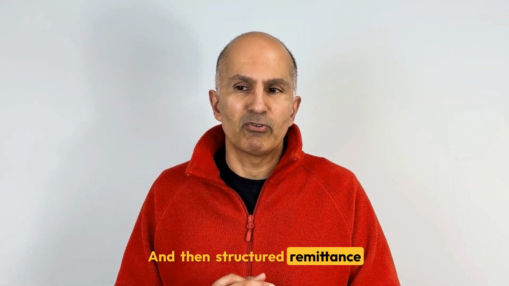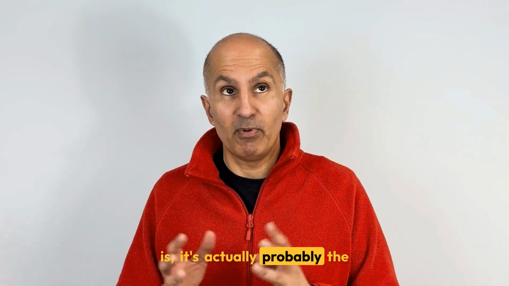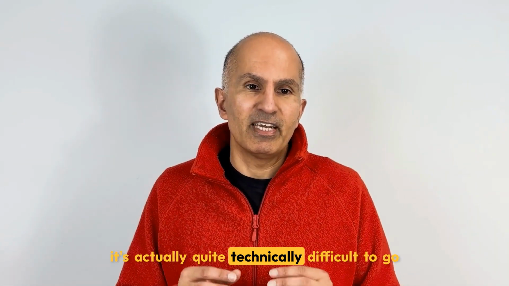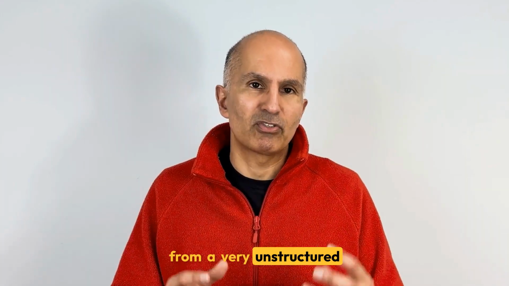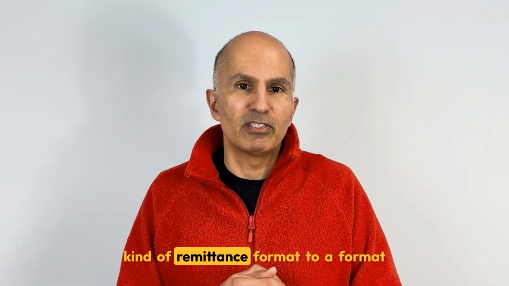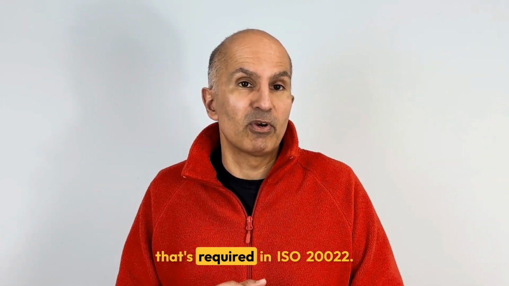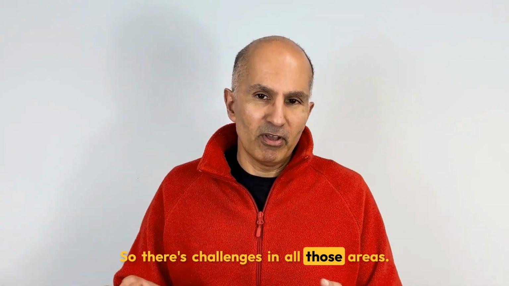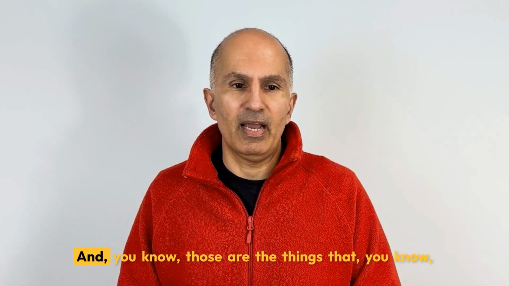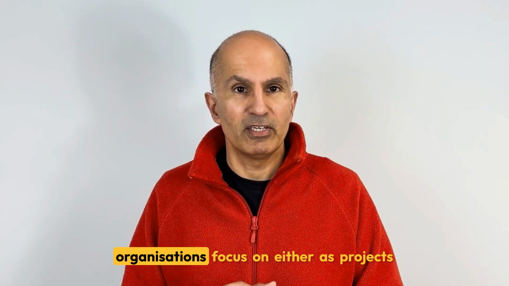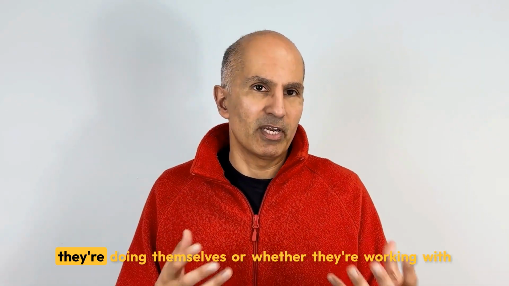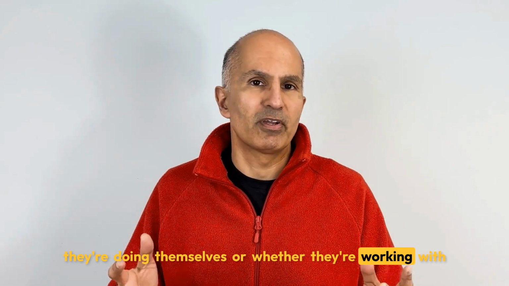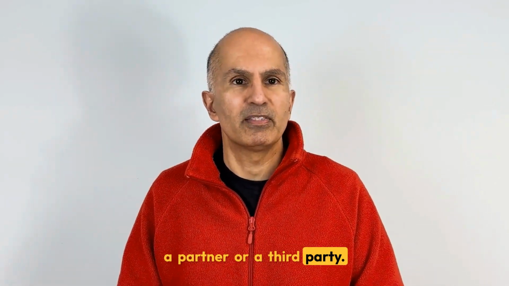And then structured remittance is actually probably the hardest of all of them, because it's quite technically difficult to go from a very unstructured kind of remittance format to the format that's required under ISO 20022. So there are challenges in all those areas, and those are the things that organisations should focus on, either as projects they're doing themselves, or whether they're working with a partner or a third party.